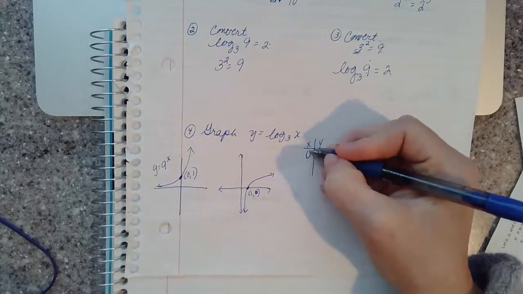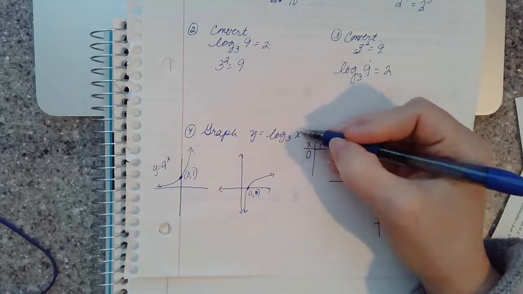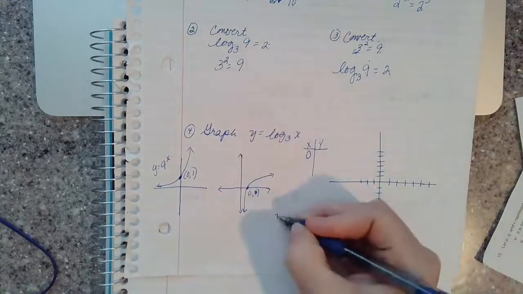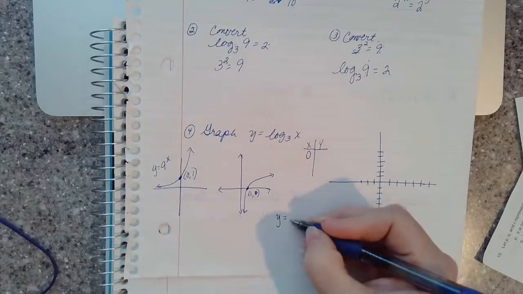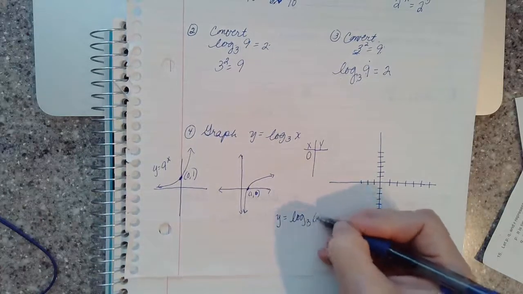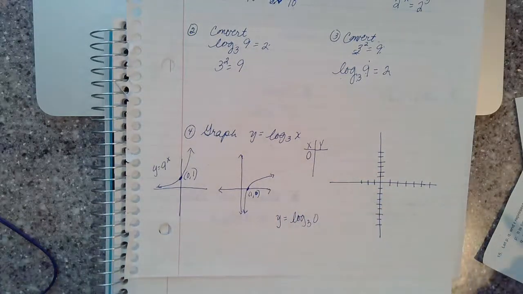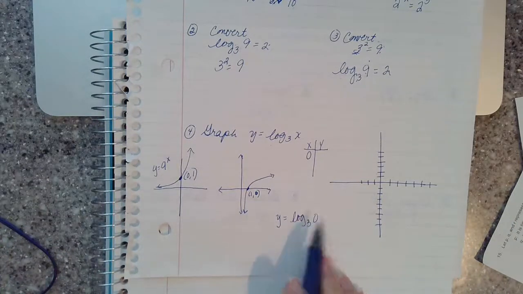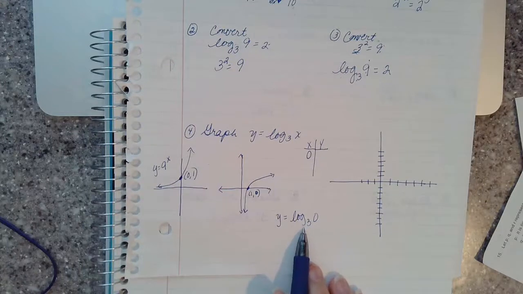Put in 0 for x, as in a t-table. I would do y equals log base 3 of 0. Now, how do we do that on our calculator? What it's really saying, from our exercise above, is 3 to what power equals 0. Again, 3 to what power, the exponent is the answer. 3 to what power is 0?